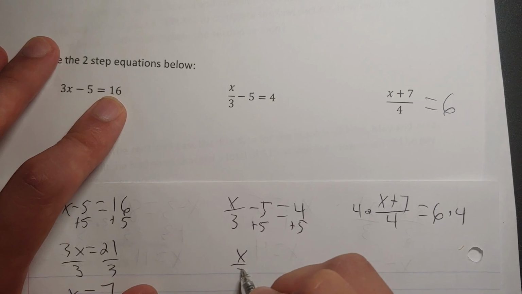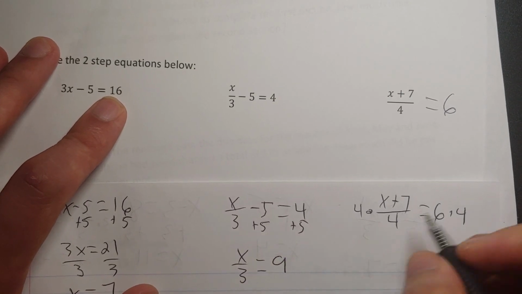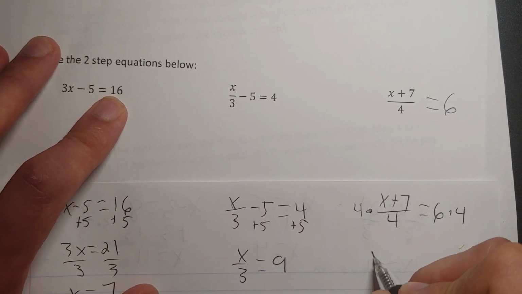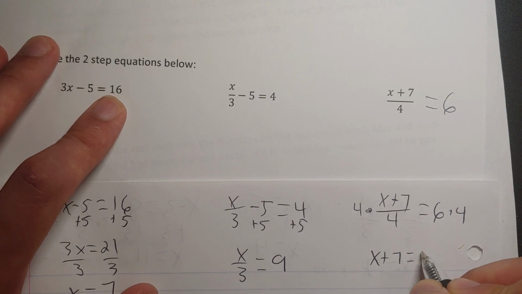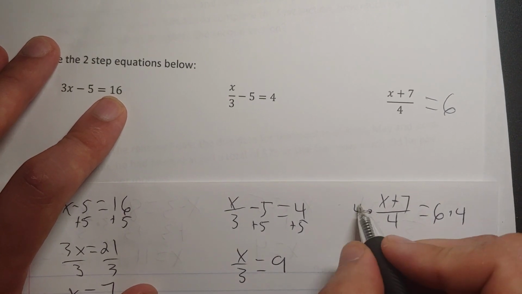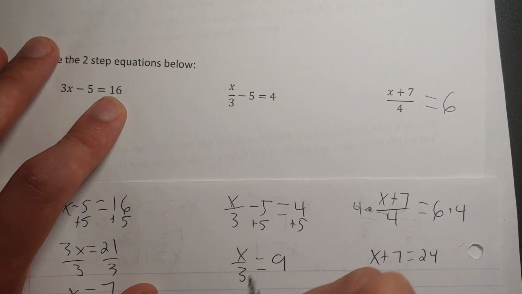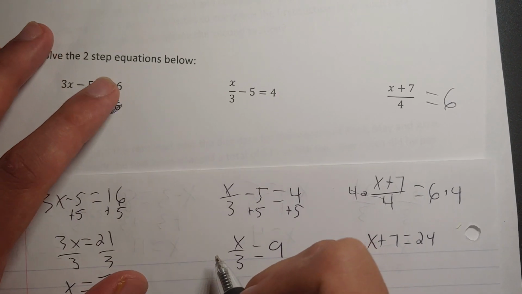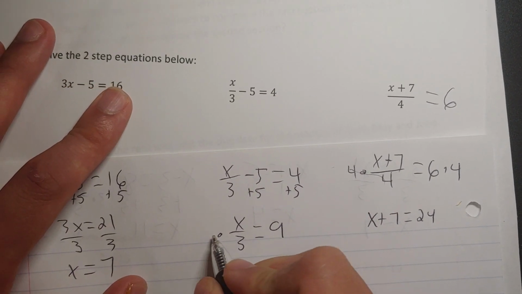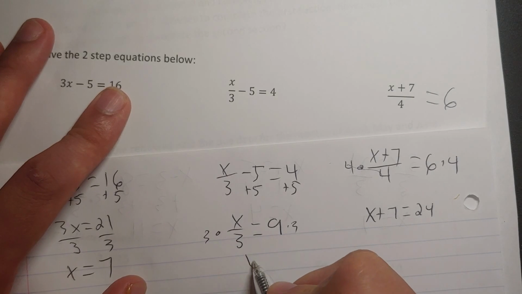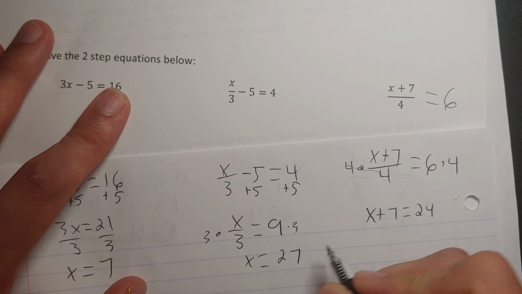So we add 5, we get x over 3 equals 9. Here we multiply both sides by 4. We get x plus 7 equals 24. These 4's cancel. Now for this one, we're going to multiply both sides by 3. And x will be 27.